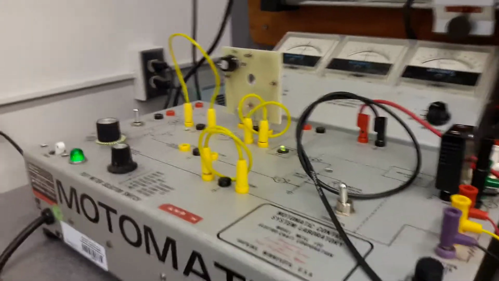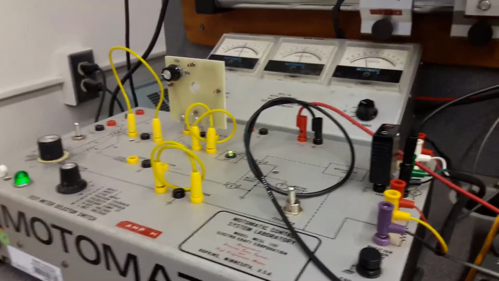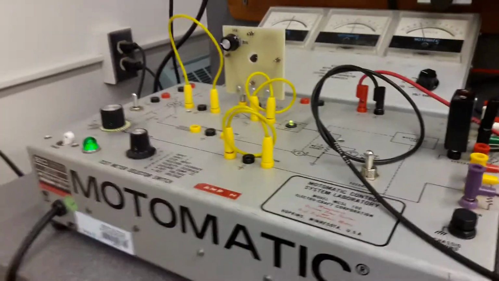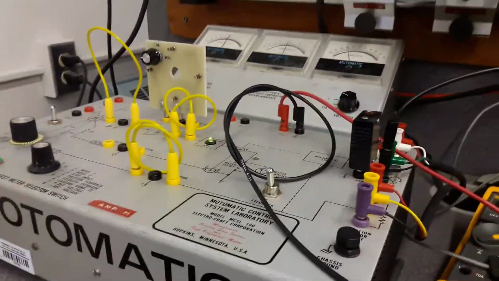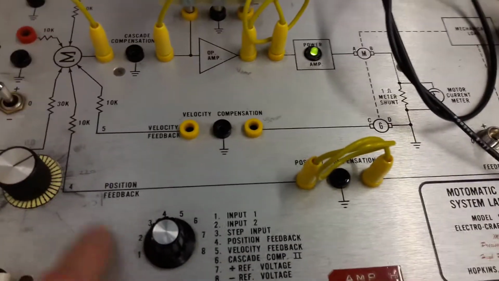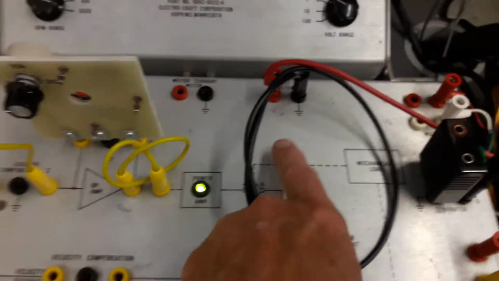I have the Motomatic set up to run in closed loop. It's all wired correctly, and I'm getting a signal from the feedback at this position here. I have this set on 4, as you can see, and that means the test meter is connected there.